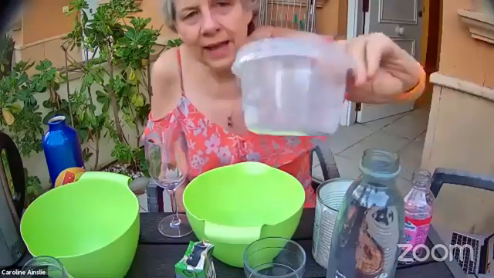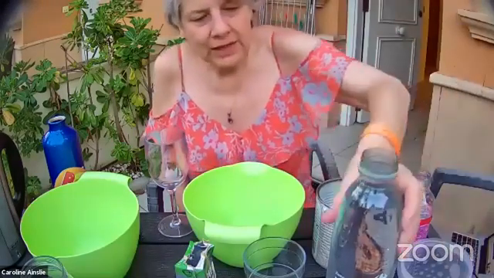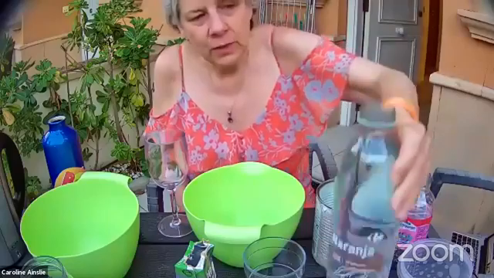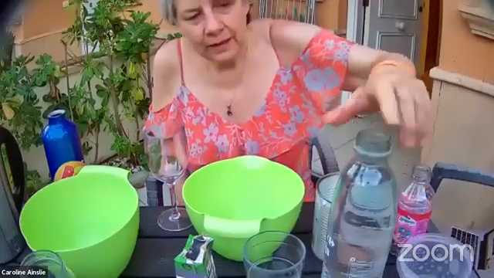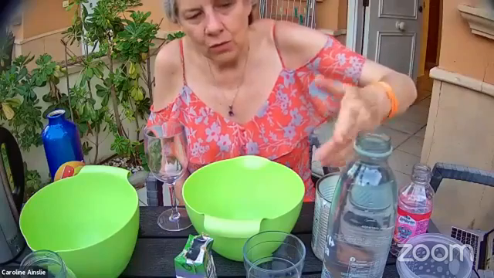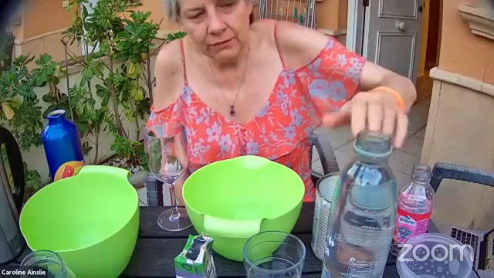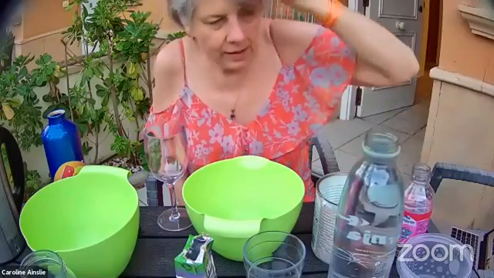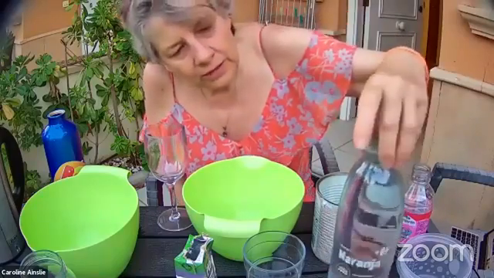Some that actually have the capacity on them. This one's a litre. Now the question will be, where exactly is it a litre? Is it a litre to here? Or where do you think the litre reaches? Because it's a self-serve bottle, and yet there is a litre line.